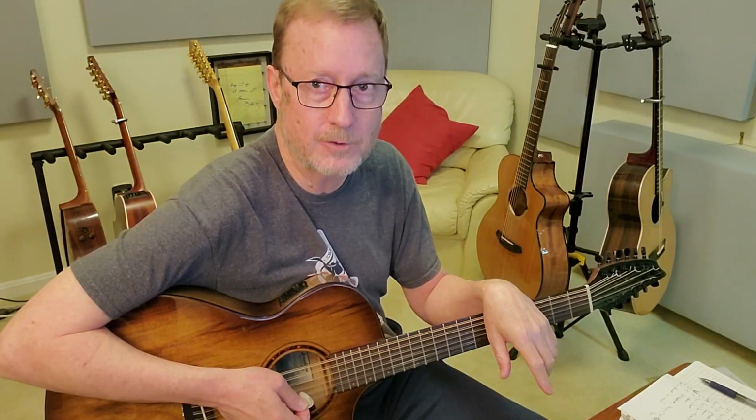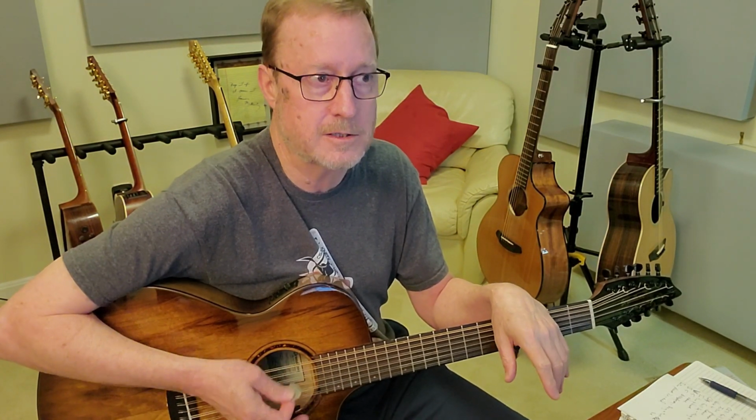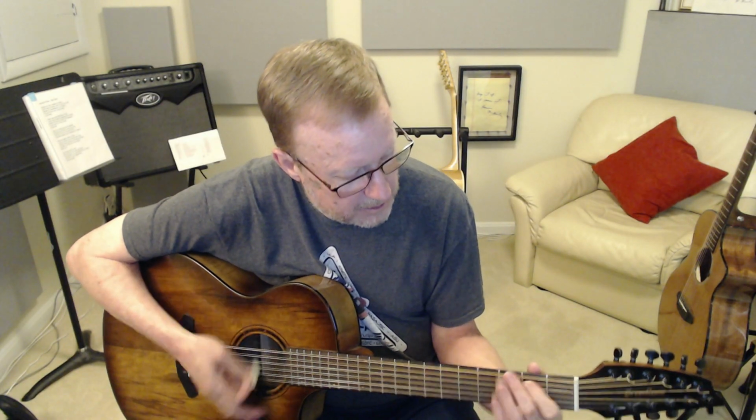Okay, now let's take a look at the verse structure. For each of the verses in the song, the left-hand work is pretty much exactly the same. And the right-hand work is very similar as well.